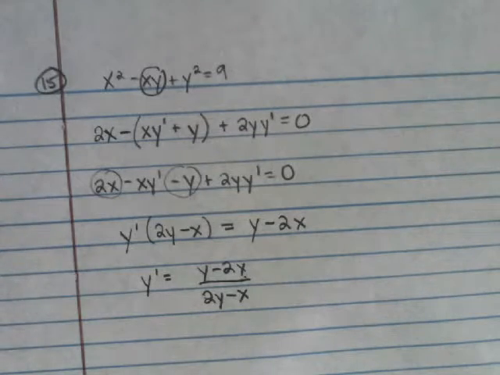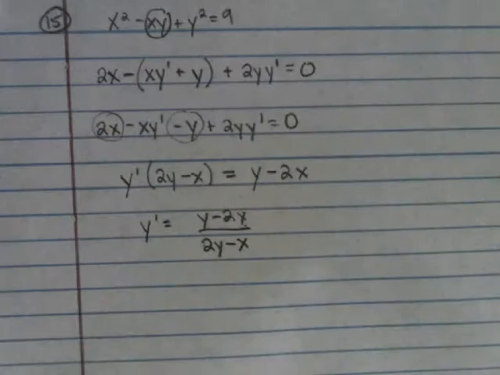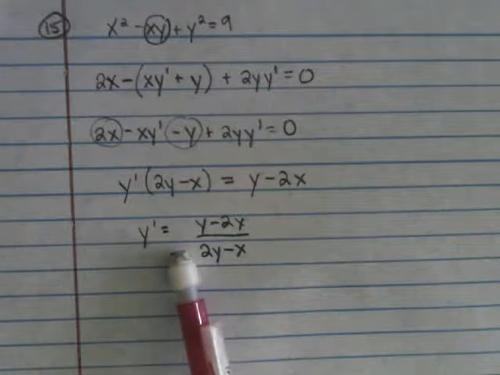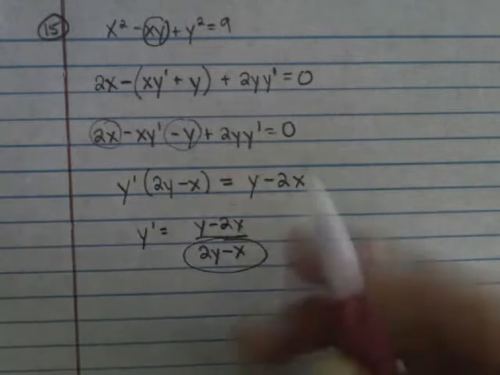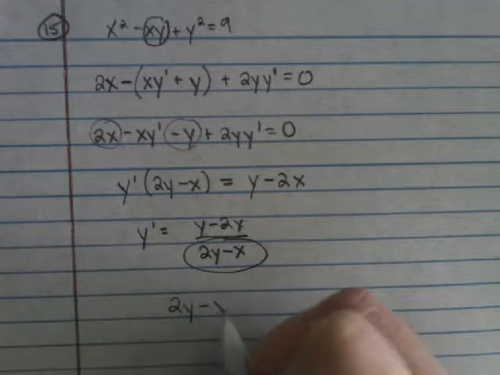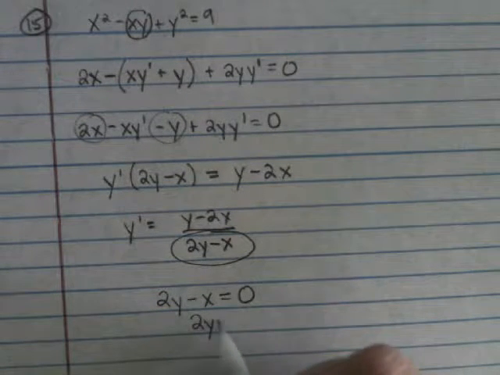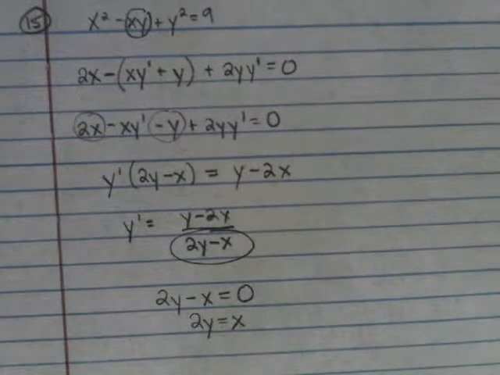Okay, so in order for this to be a vertical tangent, this needs to be undefined. For something that's a fraction to be undefined, the denominator needs to equal 0. Now this is a little tricky, because I'm not just going to get the answer here. All I know is that my x-coordinate has to be double my y-coordinate. But the point also has to fall on the original curve.